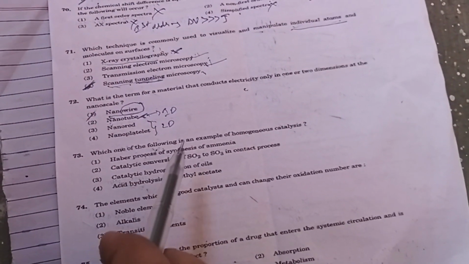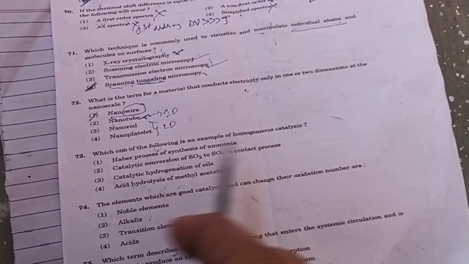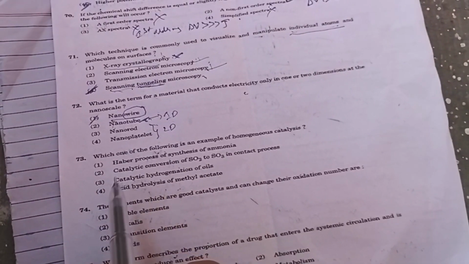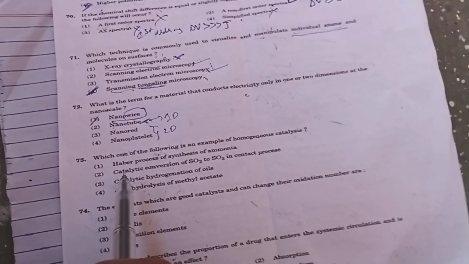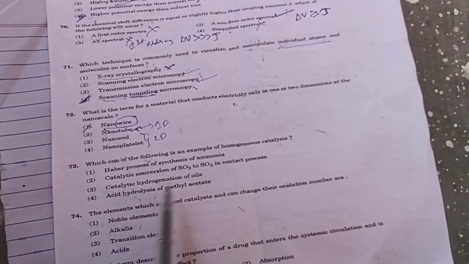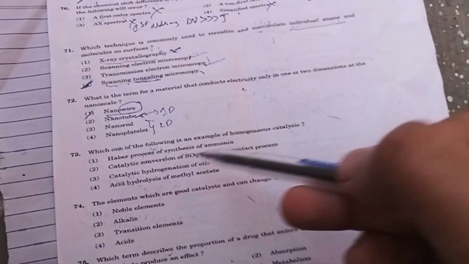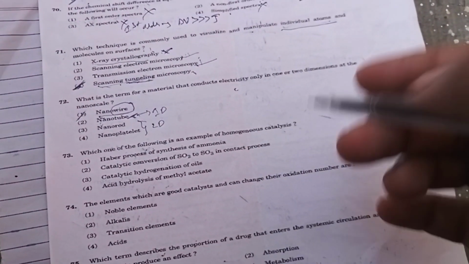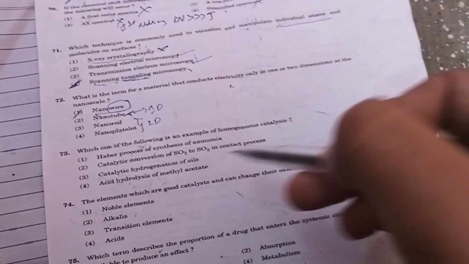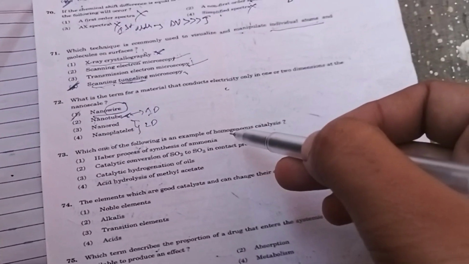Okay, 73. Which one of the following is an example of homogeneous catalysis? Here some reactions are given, and they are asking which one is homogeneous catalysis. The first one is the Haber process of synthesis of ammonia. We all know that the Haber process and the contact process are both heterogeneous catalysis.